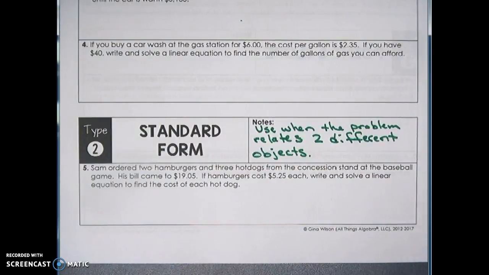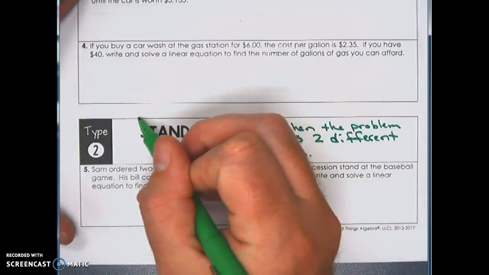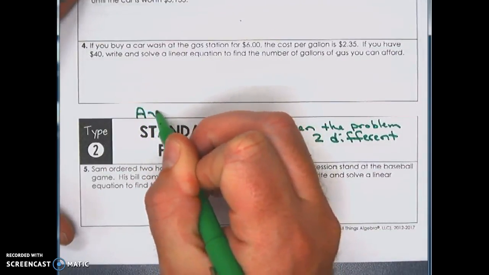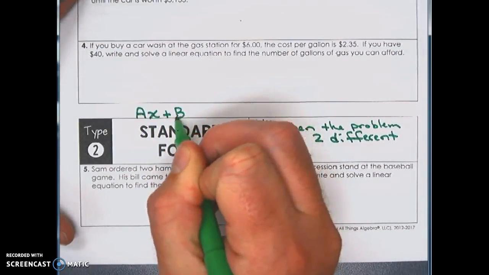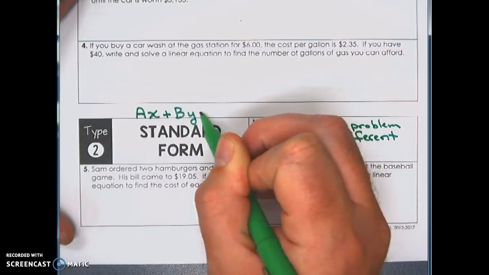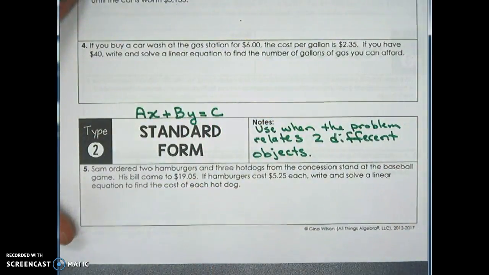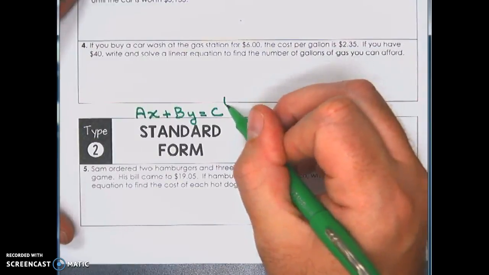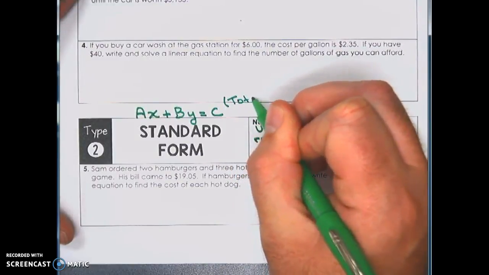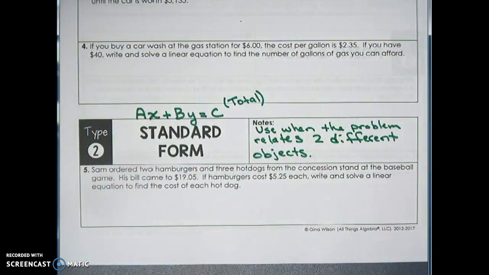Alright, so now let's take a look at standard form. The top ones, we knew that they were going to turn into slope-intercept form. Now we're going to look at standard form. If you remember, standard form was the ones where x and y were on the same side. So there's something plus something and then it equals some constant c.